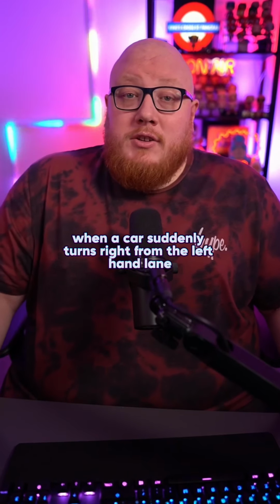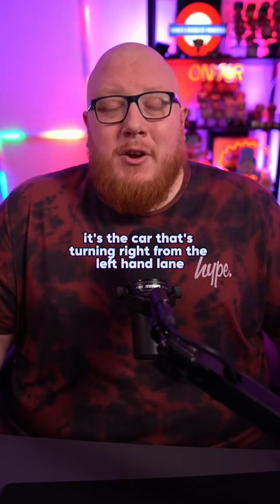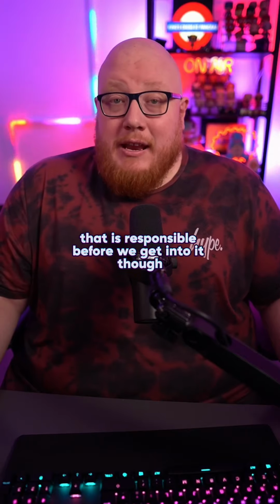Who is at fault when a car suddenly turns right from the left-hand lane on a dual carriageway? Obviously, you'd be saying it's the car that's turning right from the left-hand lane. However, the keyboard hindsight patrol would have you believe that the camera car is actually the vehicle that is responsible.